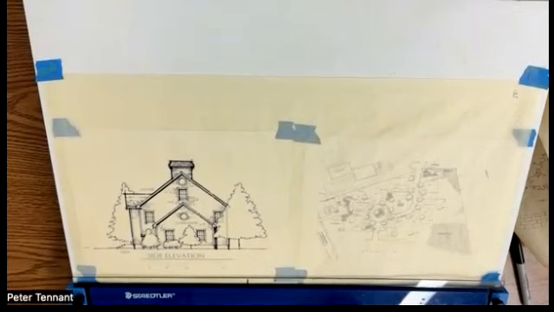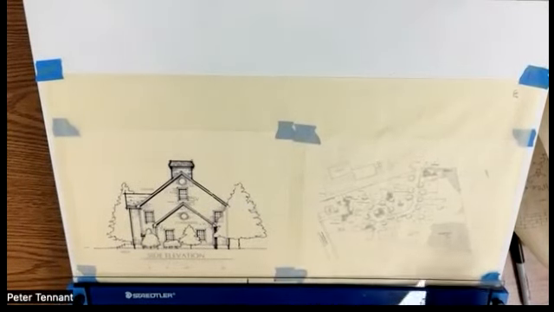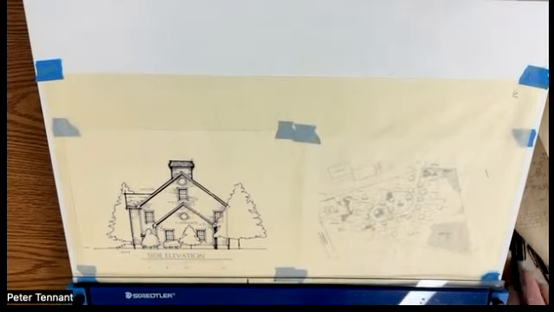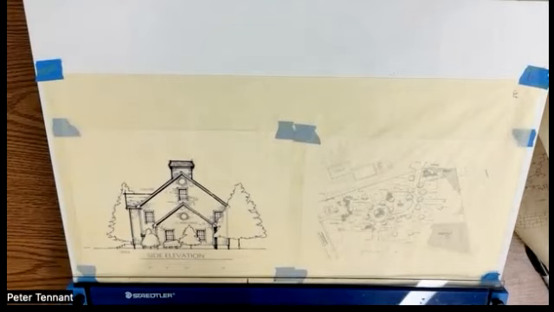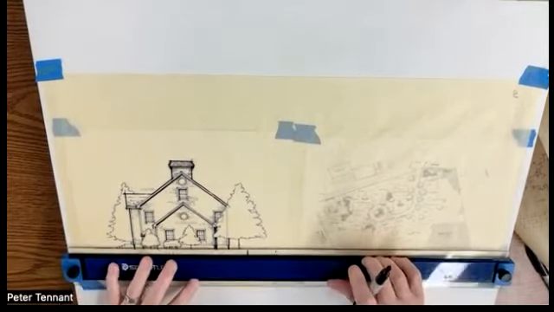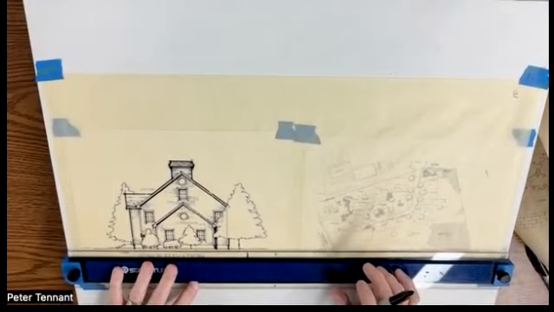We'll call that good. Okay, so what I have to do next is put in a strong baseline. I did a baseline down here, but we're going to make it a little stronger. We're going to take a fat Sharpie, and I want you to watch what happens when I do this.